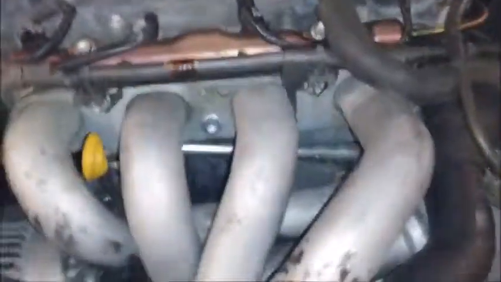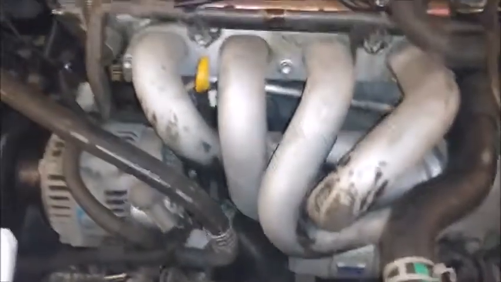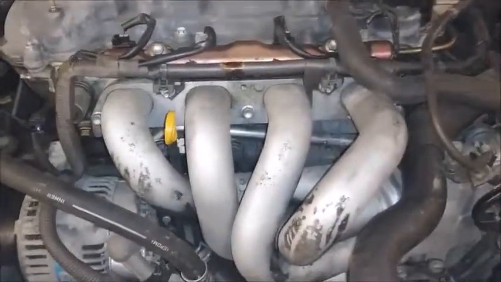Over here is the air intake and the air filter, and that goes down into the throttle body, which comes up into the air intake manifold.